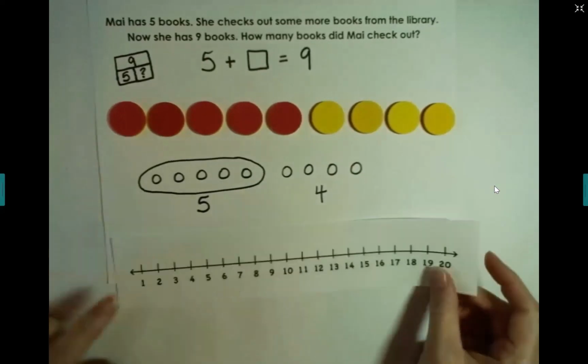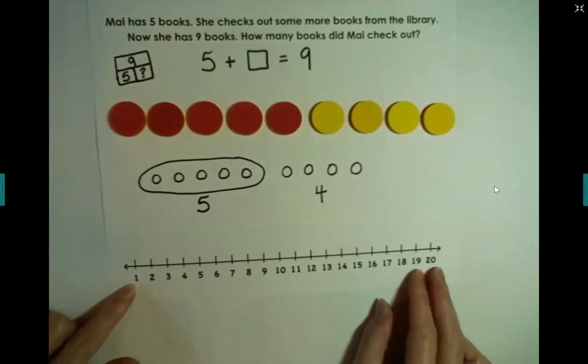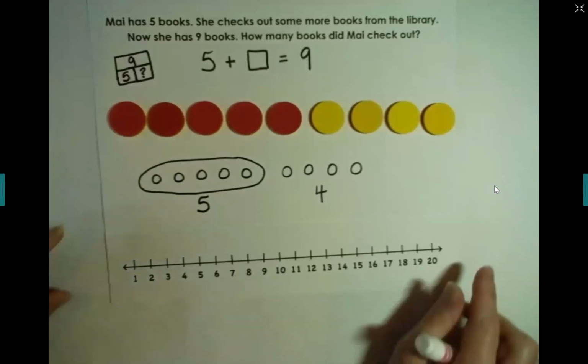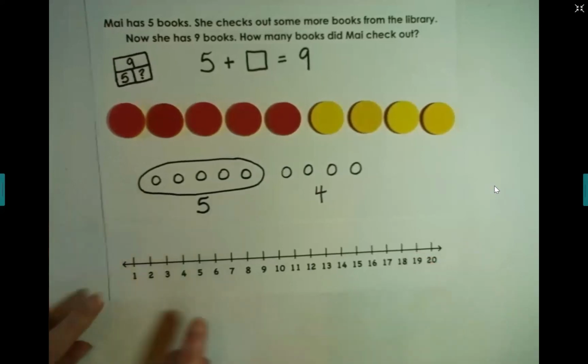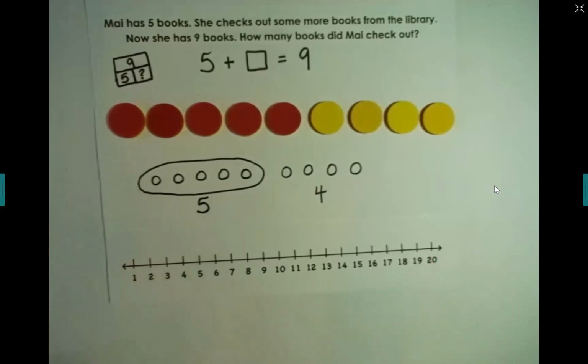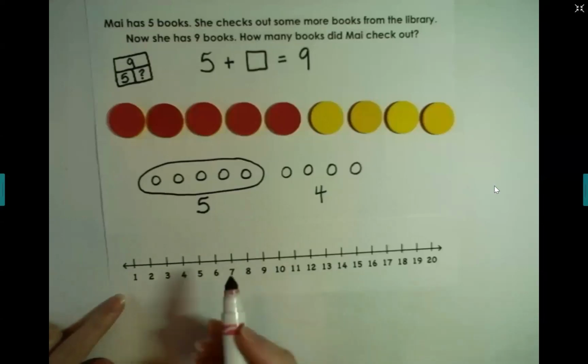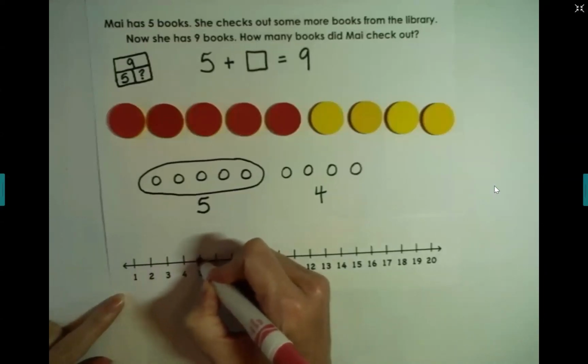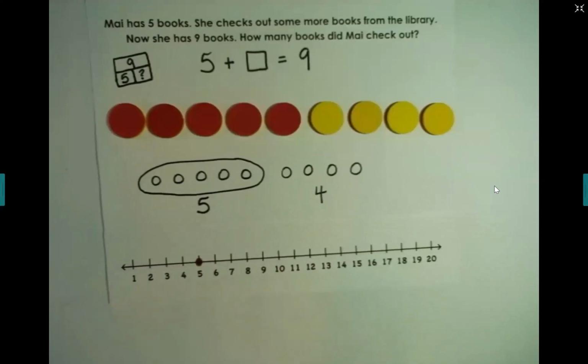Another representational strategy that students may utilize is our number line. So here on our number line, I can begin at the 5 books I know May has, and I know I need to count on and count up to the 9 total books that she has now to find my unknown, the number of books she checked out from the library.